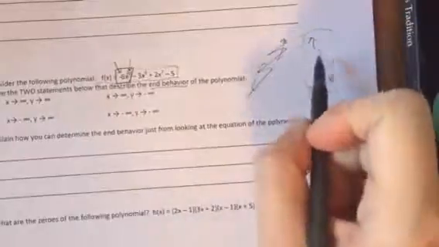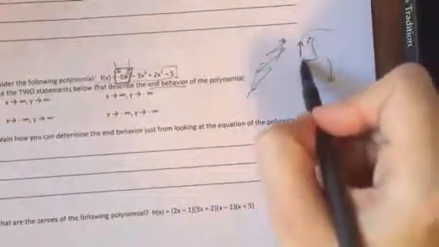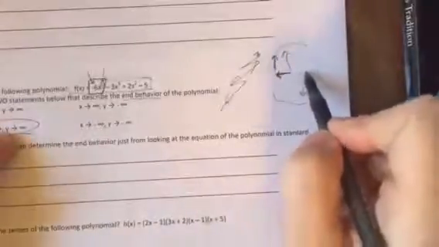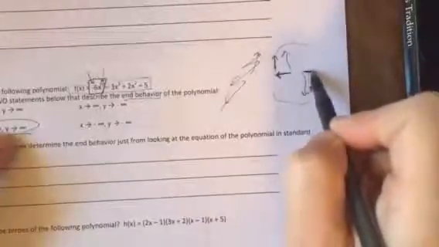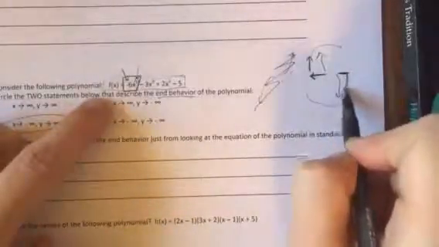So now you just need to put that idea into math terms. As I go left, the function goes up. That means going left, as x goes to negative infinity, y goes to positive infinity, so this one. And then here, as I go to the right, I'm going down. So as x goes to positive infinity, y goes down to negative infinity. So this one.